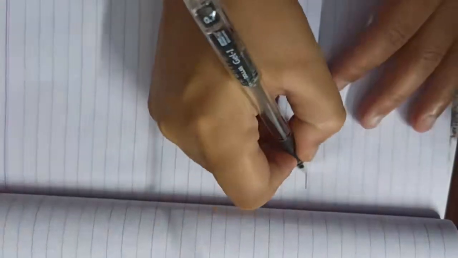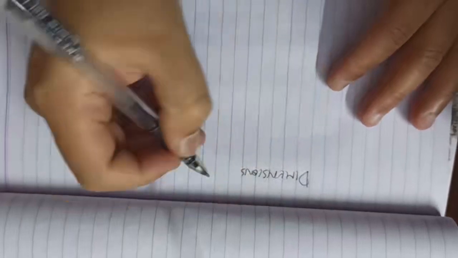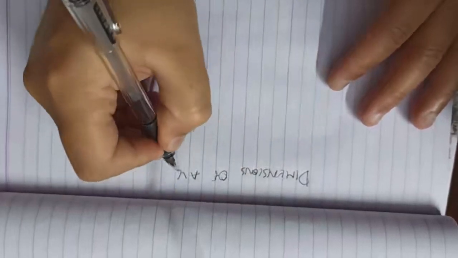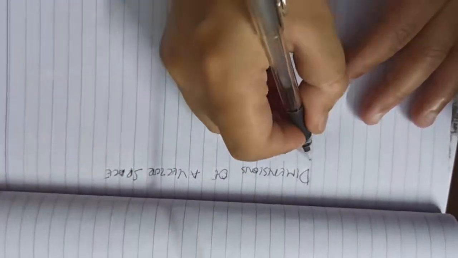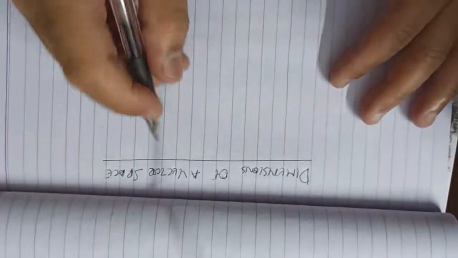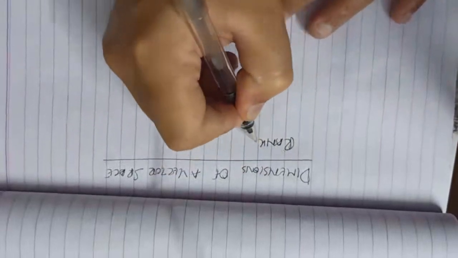Okay, welcome to the lecture of linear algebra. Today, in this lecture, we'll talk about dimensions of a vector space. Along with this topic, we will also study the rank of a matrix, which is a very important topic in linear algebra.